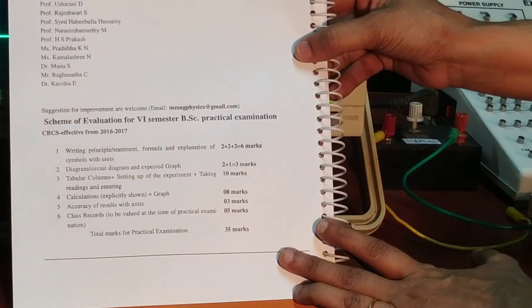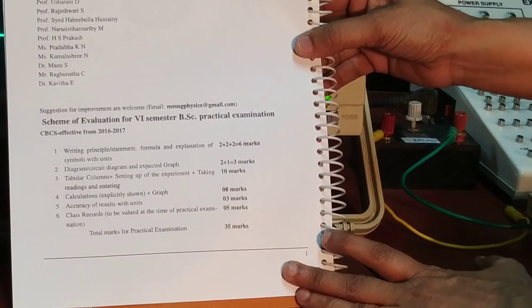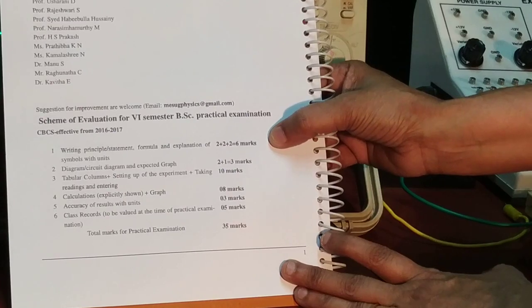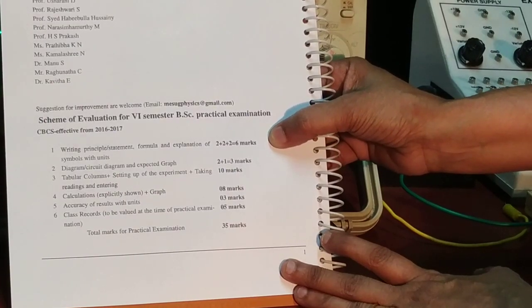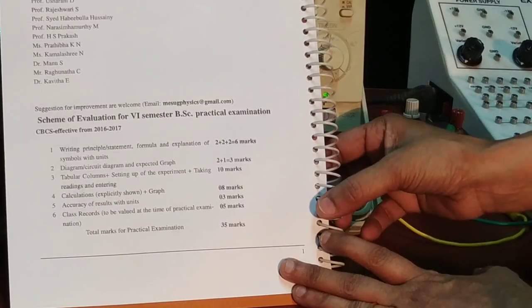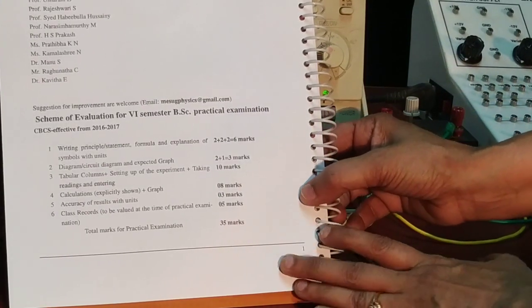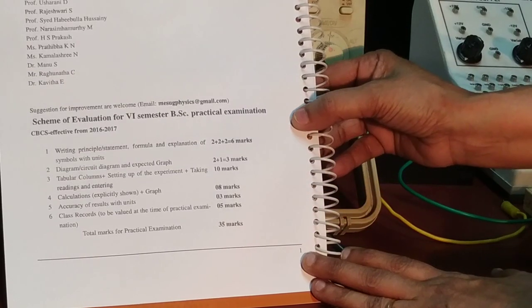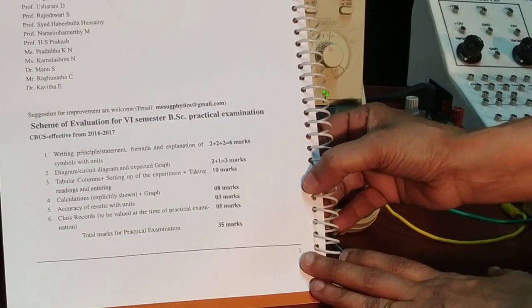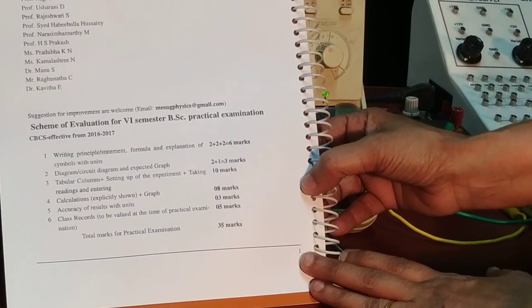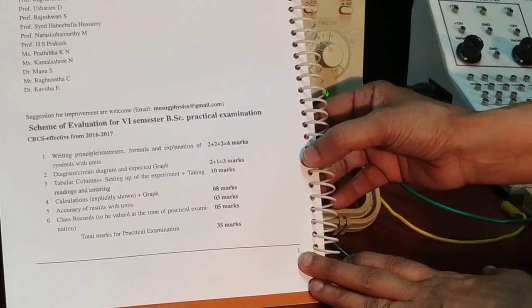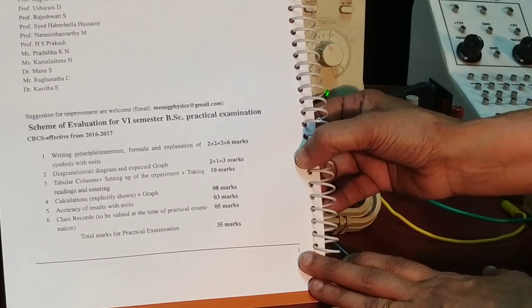First one, writing principle, statement, formula and explanation of the symbols with units carries 6 marks and each component has 2 marks. Circuit diagram, expected graph, 3 marks. Tabular column, setting up of the experiment and taking readings and entering, 10 marks. Calculation, that's explicitly shown for different trials, and the main formula and graph, 8 marks. Accuracy of results with units, 3 marks.